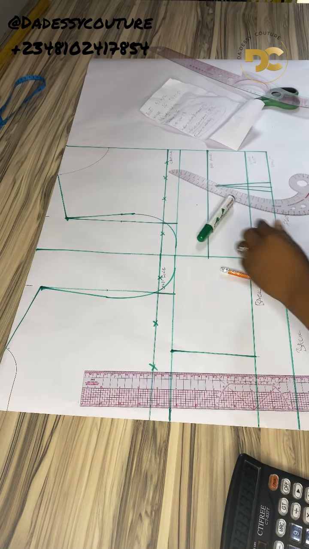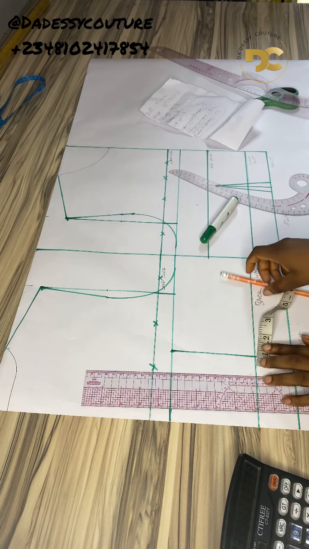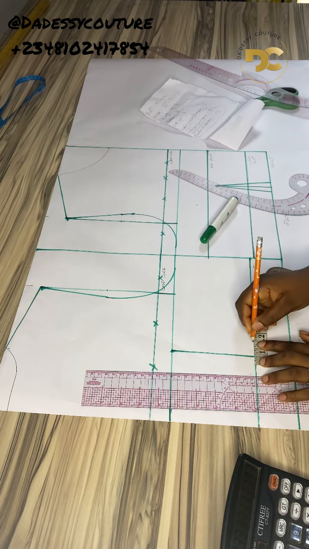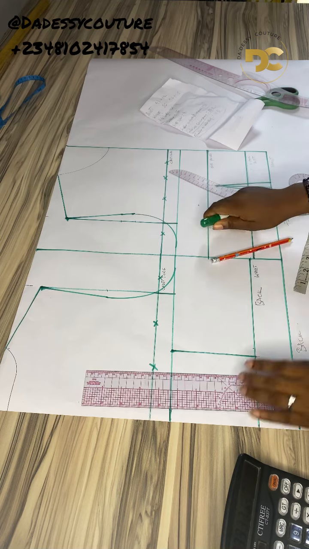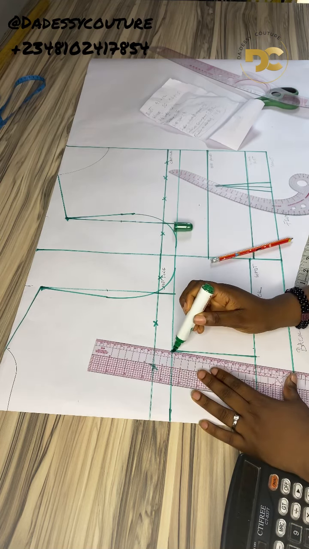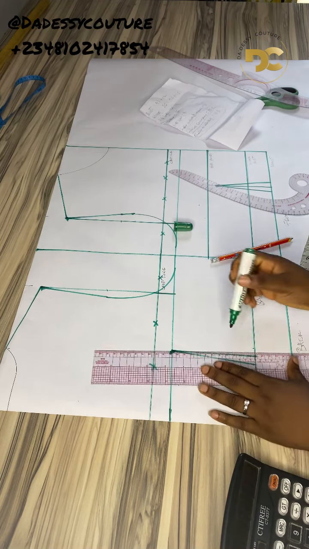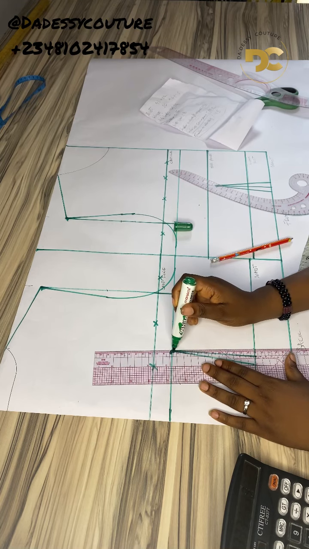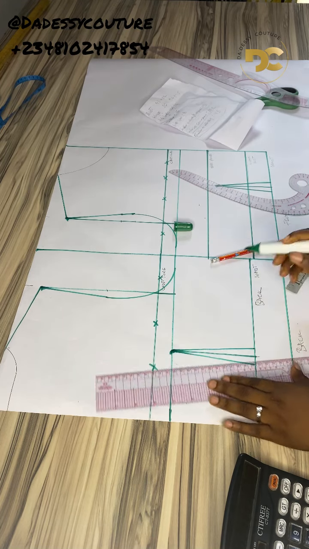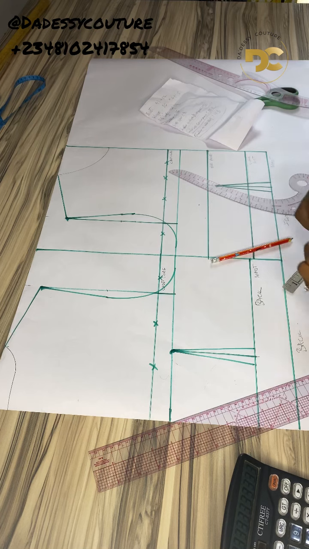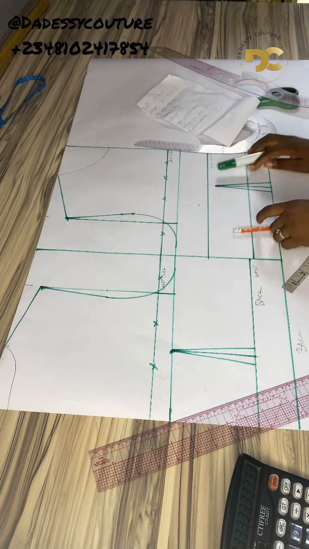I'm going to go by 0.5. Now I'm going to connect like so. So just get your basic block perfectly, then every other thing will fall in place. Every other manipulation starts from here.